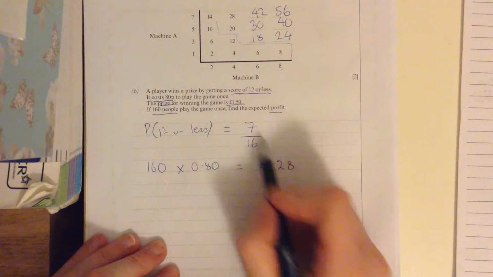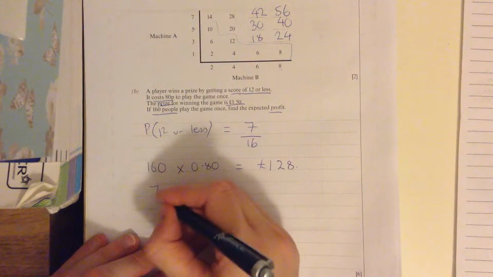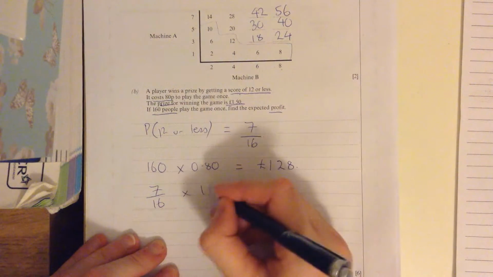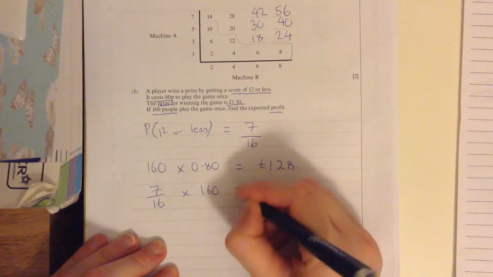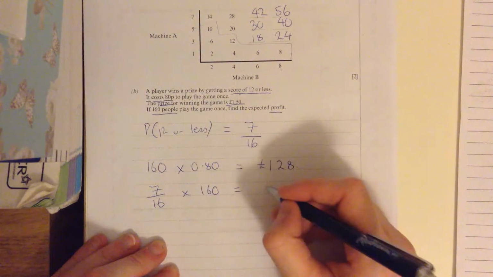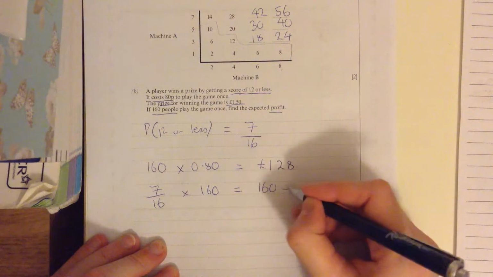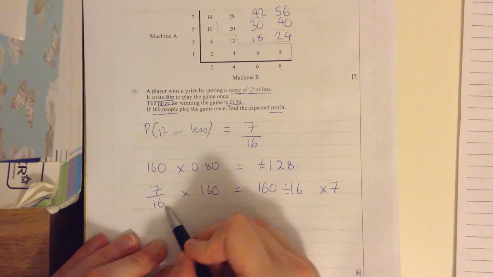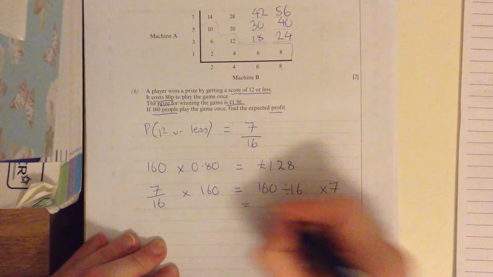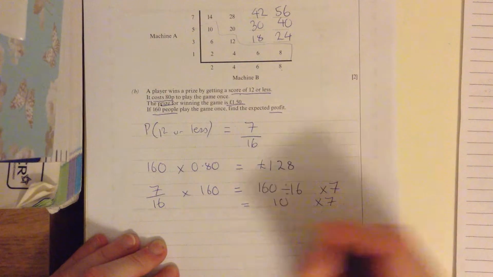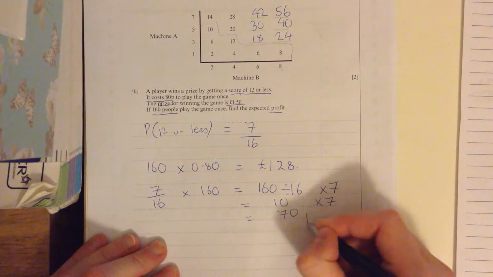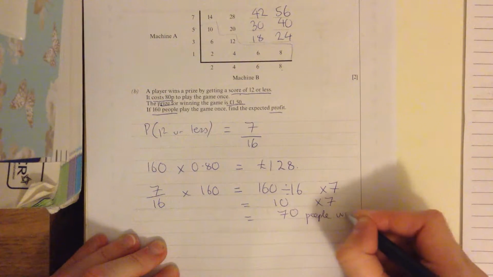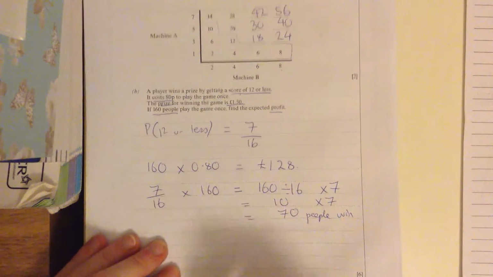Now we want to work out how many people win. We know that 7/16 win out of 160. So to work that out, I would do 160 divided by 16 and times by 7. Divide by the bottom, times by the top. So we end up with 10 times 7 is 70 people win.